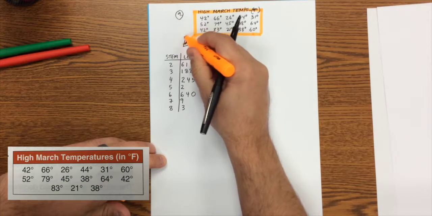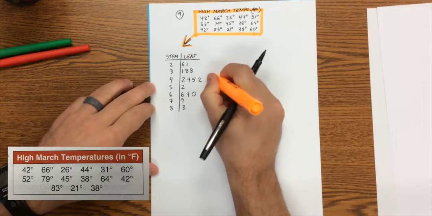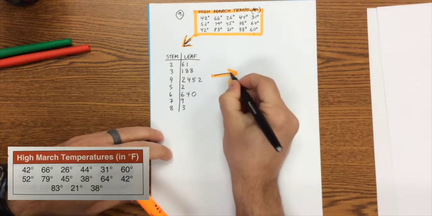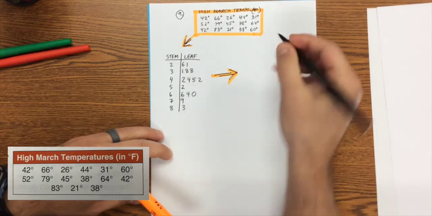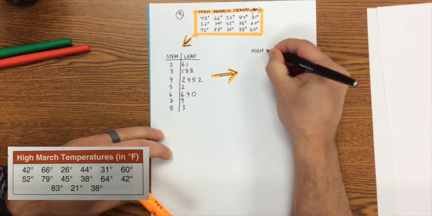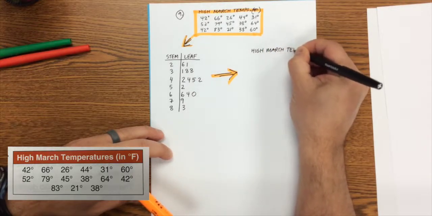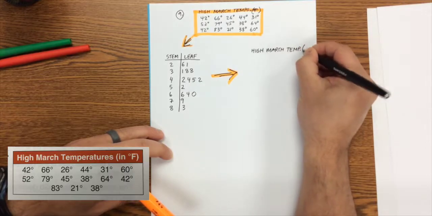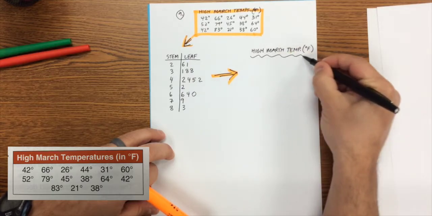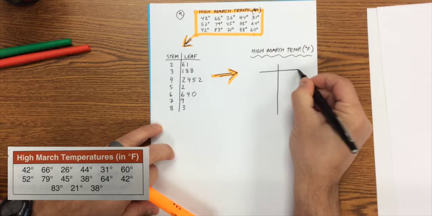All right, so we took that and made a preliminary stem and leaf. Now, obviously, I'm going to want you to do it a little bit nicer than that. Organize the information in a way that looks a little bit nicer. And I am going to put the title, High March Temperatures, and I'm abbreviating temperature, and we'll put degrees Fahrenheit. There's your title. Like all good graphs and organizers, you need a title.